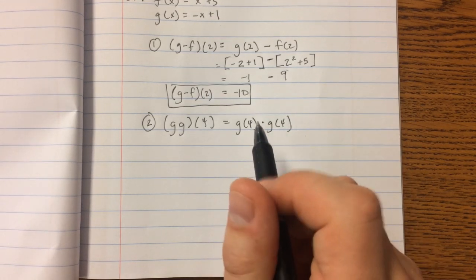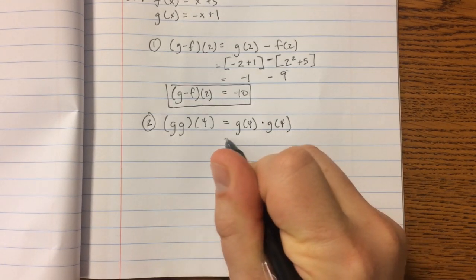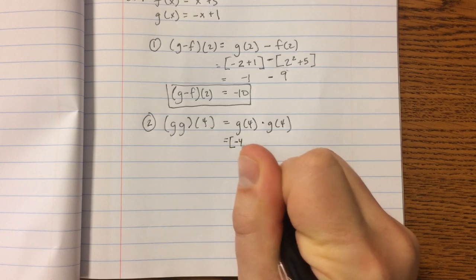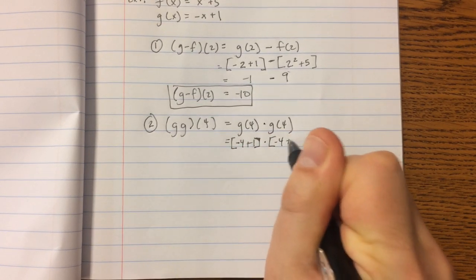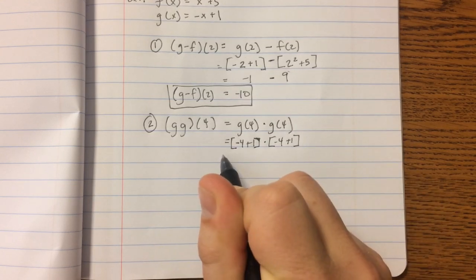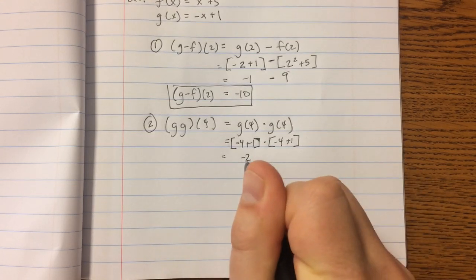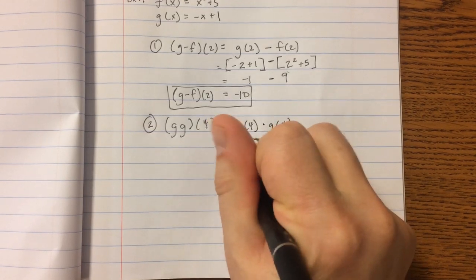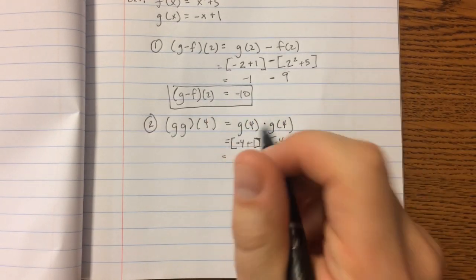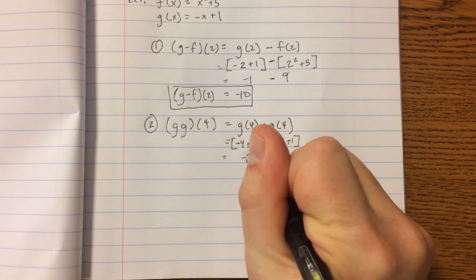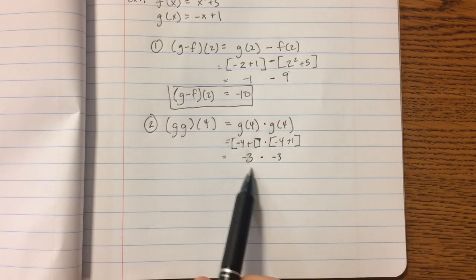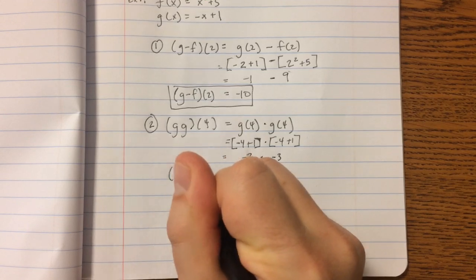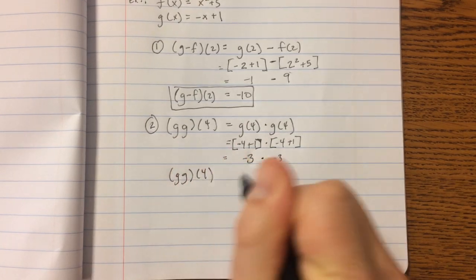So g is negative x plus 1. That means this will be negative 4 plus 1. And so will this. So you get negative 3. Negative 3 times negative 3, which clearly is 9, so g times g of 4 is 9.